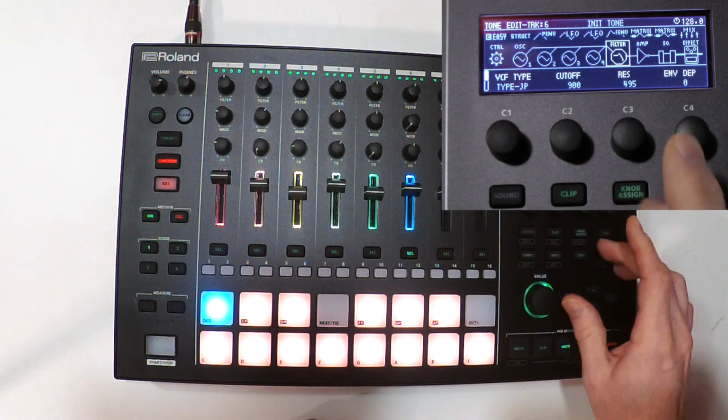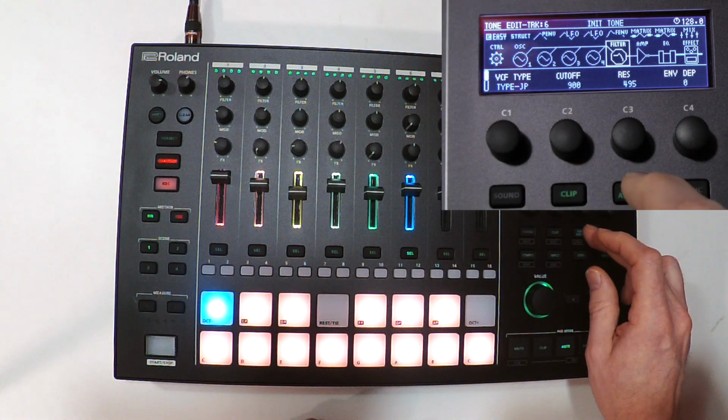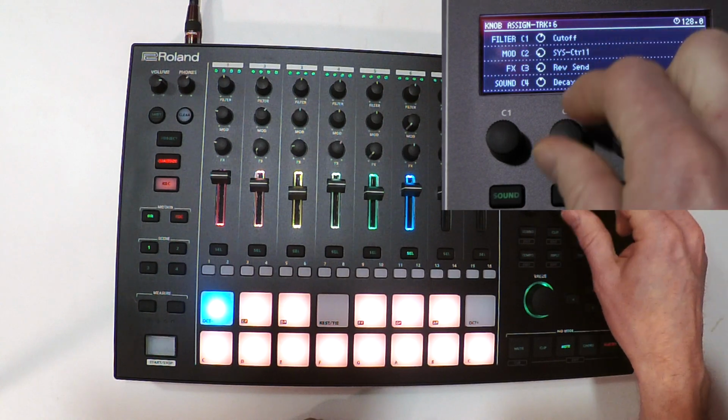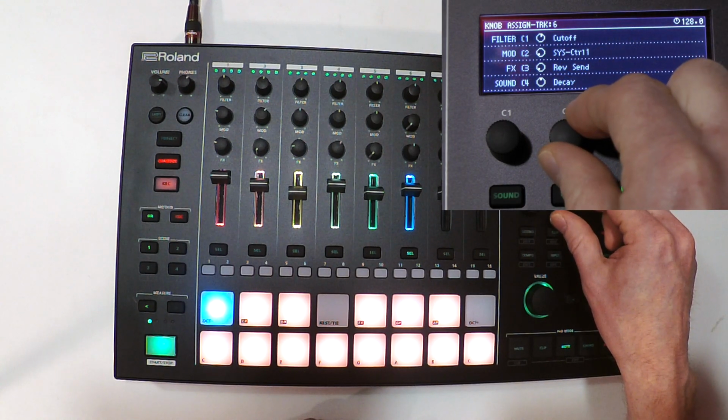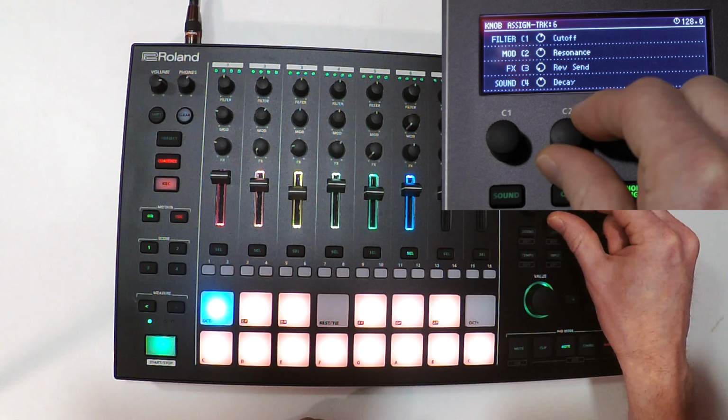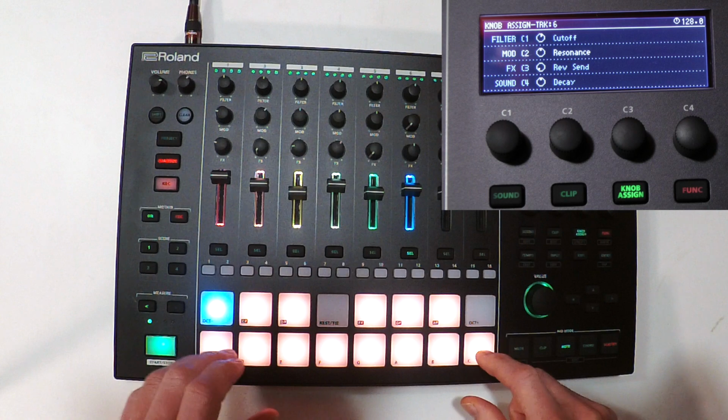All right, and a little aside here, what I almost always do on a bass patch is under knob assign, I change the C2 knob, the mod knob, to resonance. So I can control that live.